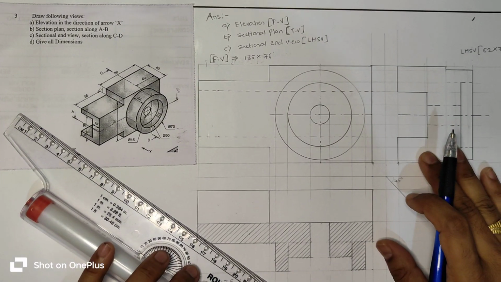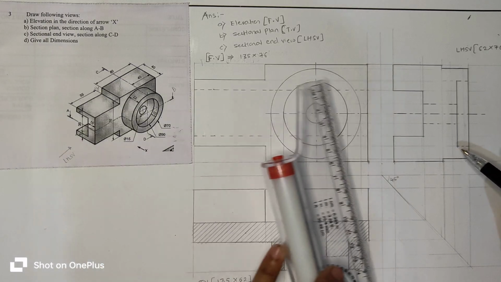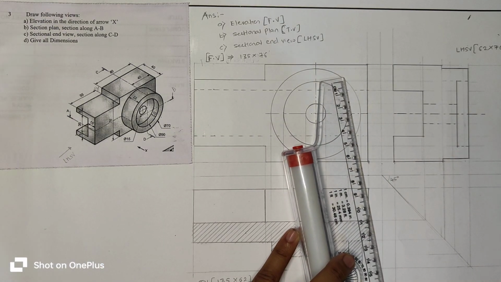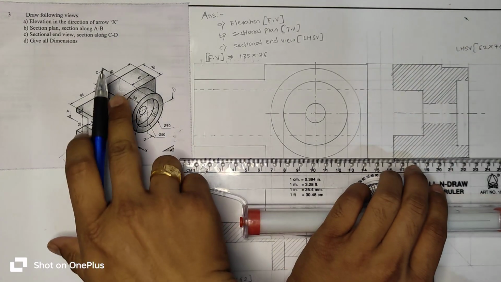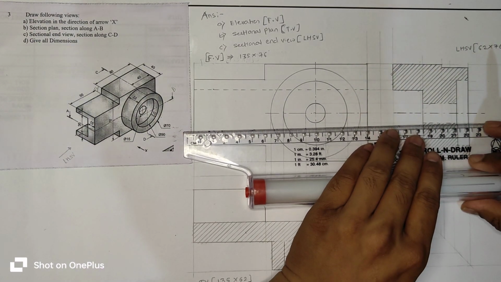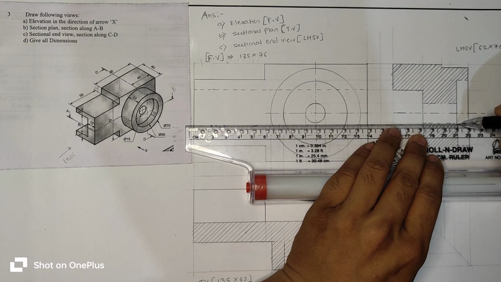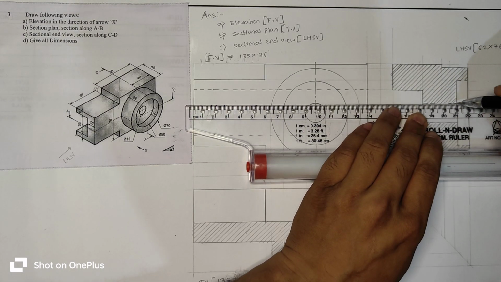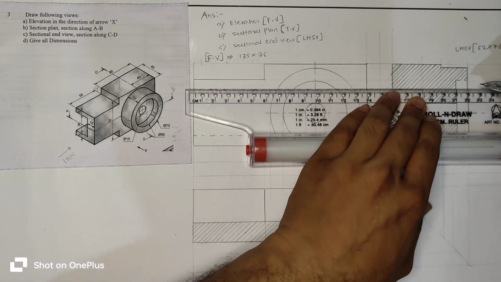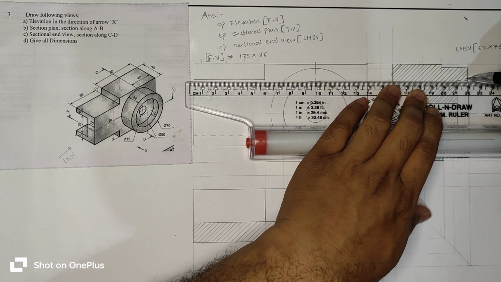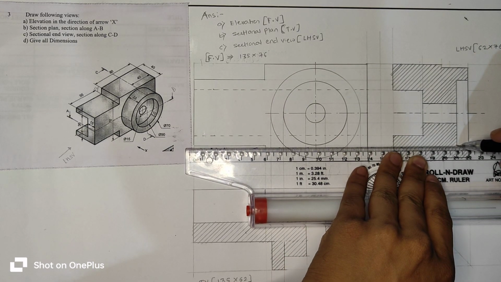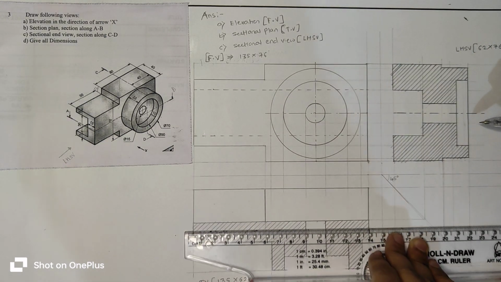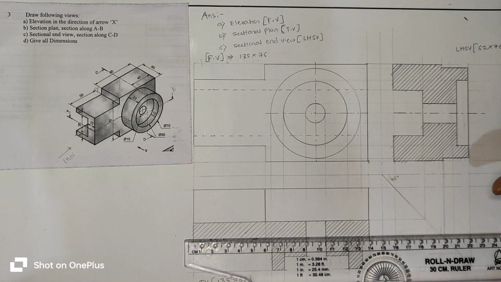Now we will draw hatching on this part. So after cutting, this part is not hidden, right? It will not remain hidden, it will be visible, and this part is also visible. So I am again drawing a regular line over this dash dotted line. So this will be our exact sectional left hand side view.